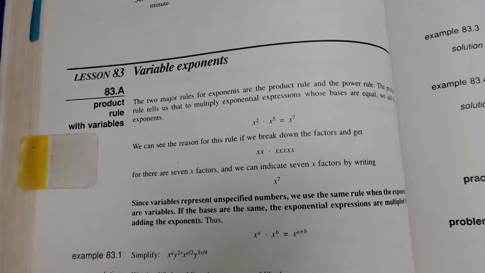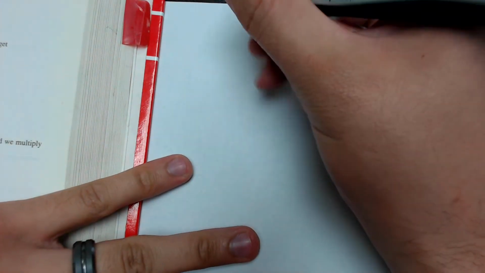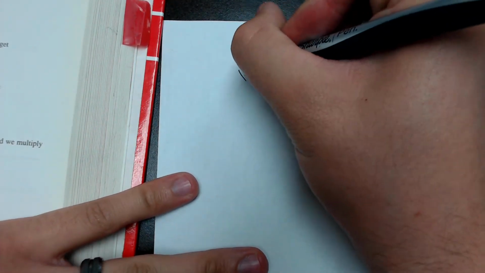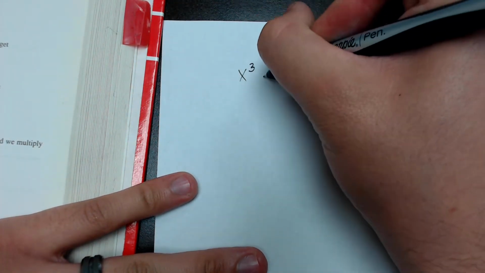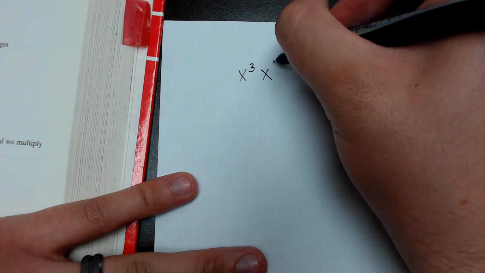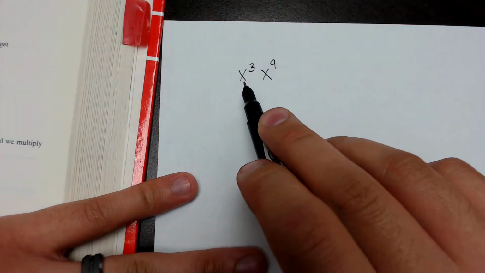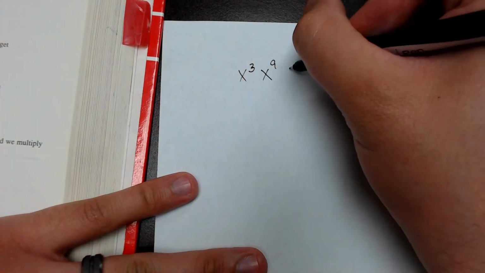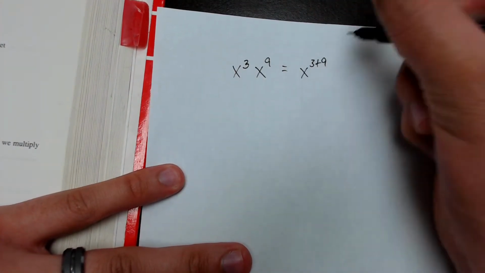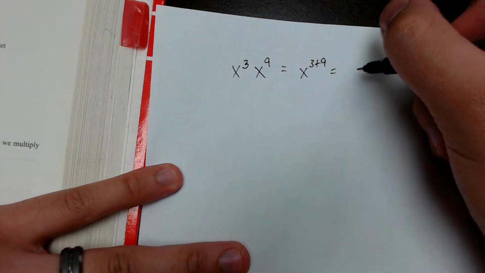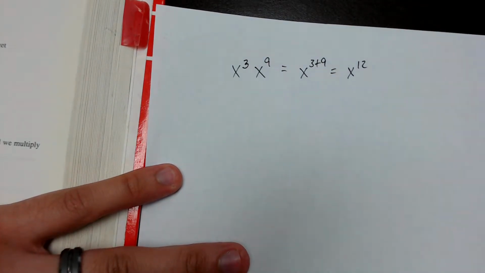So, we're going to be talking about a rule we already know called the power rule, which quite simply means this. I'll go ahead and repeat the example in the book, but if we have two numbers that are exponential to the same base being multiplied, like x to the power of 3 times x to the power of 9, we can simplify that by adding the exponents. x to the power of 3 plus 9, which equals x to the power of 12.